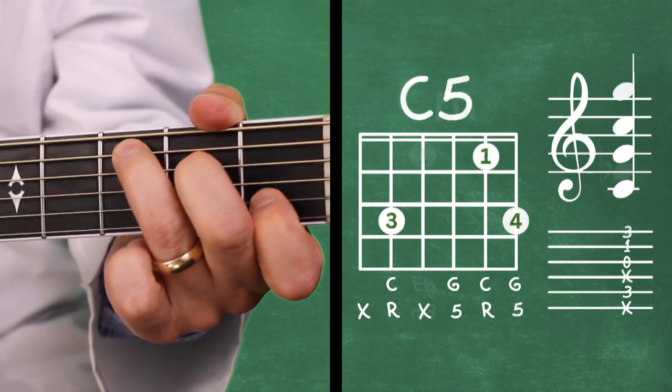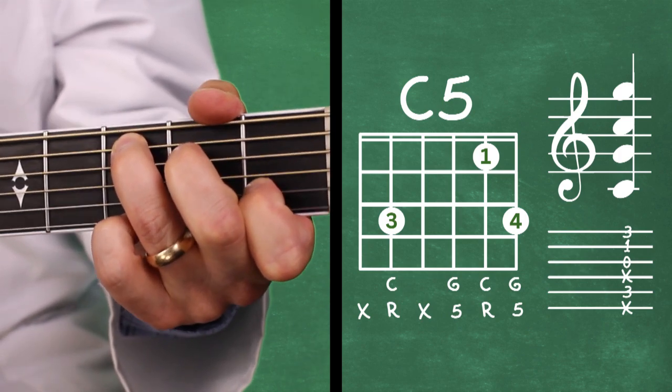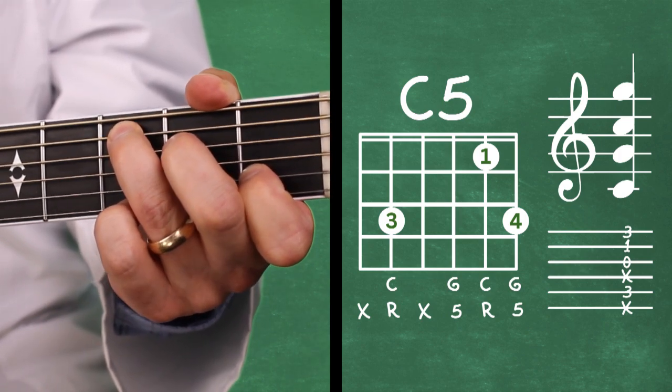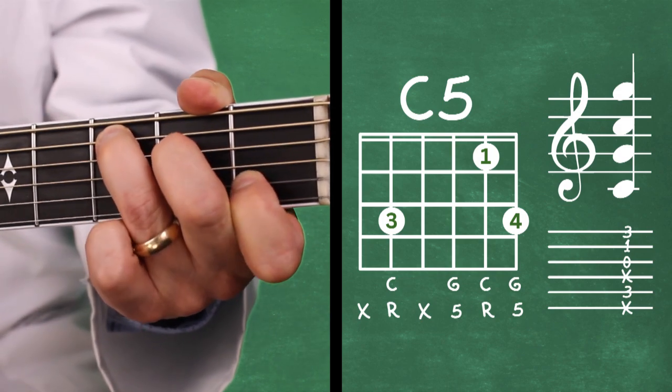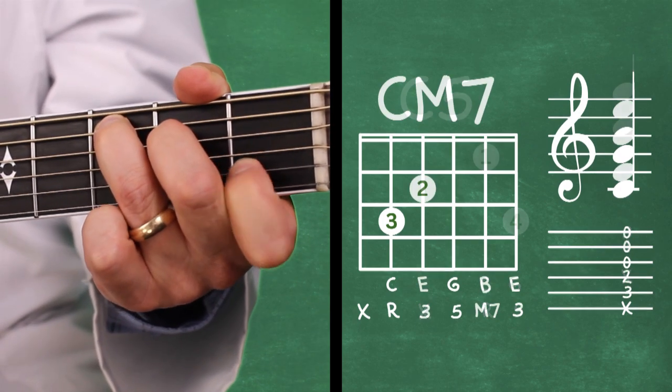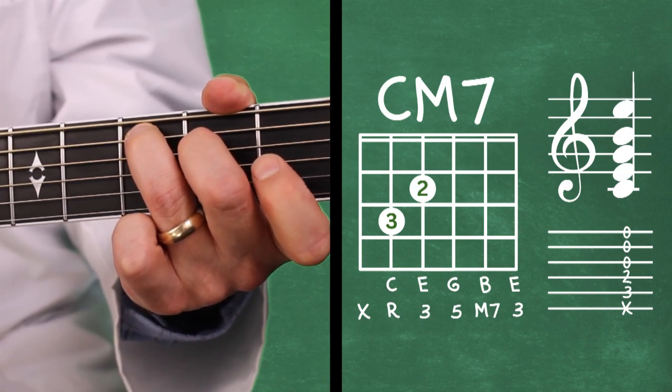What if we omitted the third and just played C's and G's? We'd have a neutral C5 chord composed only of roots and fifths. What if we lowered the high C to an open B? We'd have a C major 7 chord.